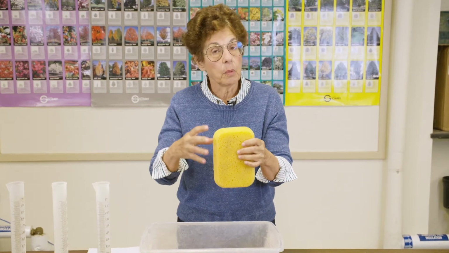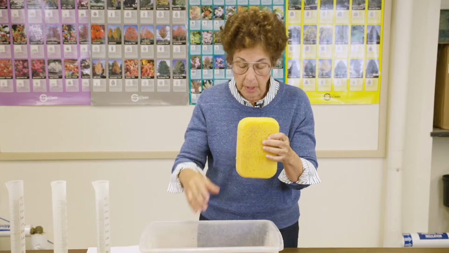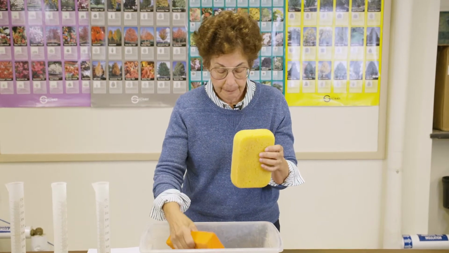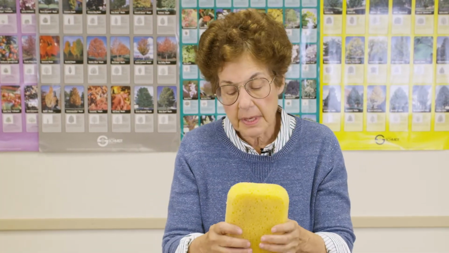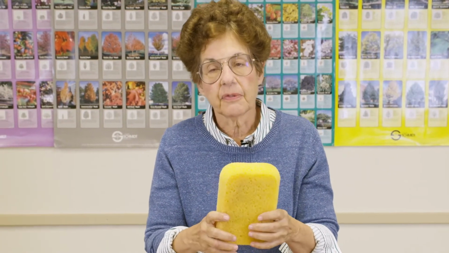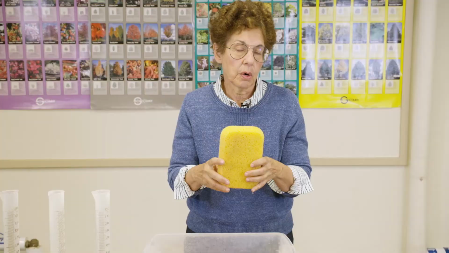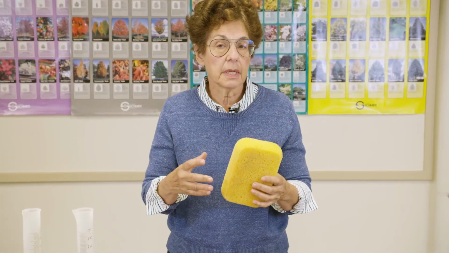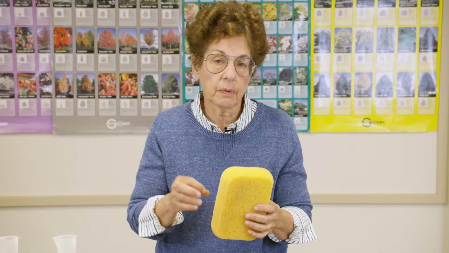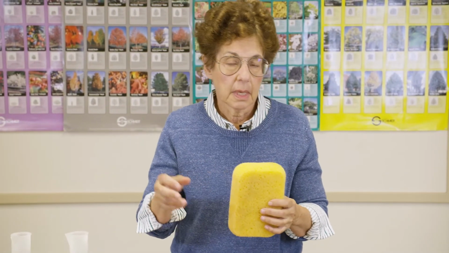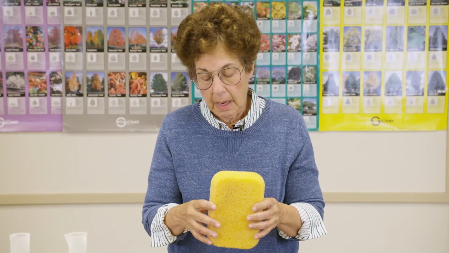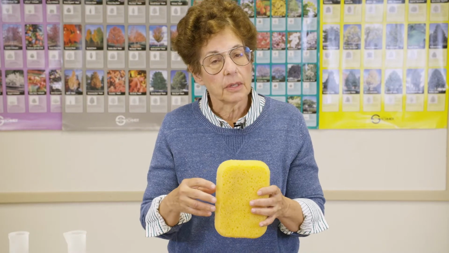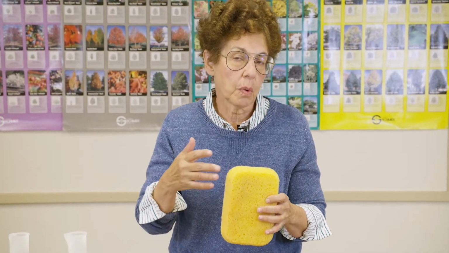And in fact, the available water holding capacity of this sponge would be much less than this sponge. So why is there still water left in the sponge after I squeeze it? That's because of the forces of adhesion and cohesion. Cohesion is the attractiveness of water to itself. Water tends to bead up when it's on a surface. But adhesion is the attractiveness of a solid surface to water.